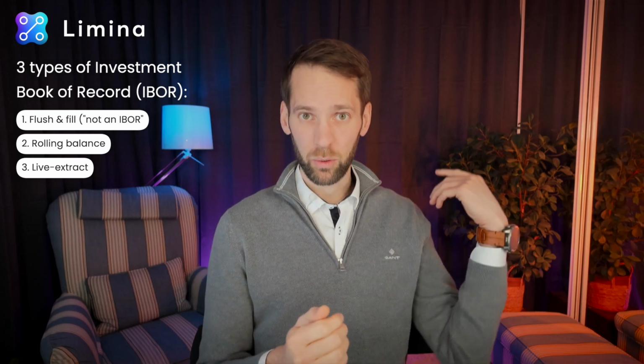The core of any system is the engine that calculates position and cash. So any system that has position and cash in it has an engine that calculates positions and cash, and that is called an investment book of record. And there are 3 types of investment book of record. Number 1 is called the flush and fill, which isn't even really a book of record. It basically takes the positions and cash in the morning, start of day positions and cash from an accounting system or another provider, and then makes adjustments intraday and then throws it away.